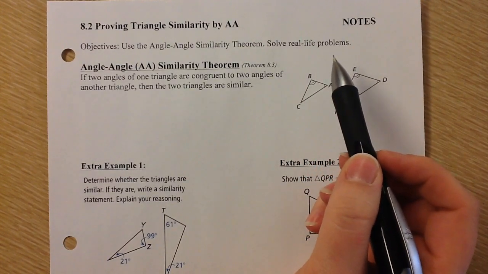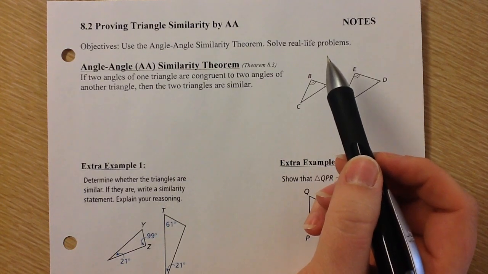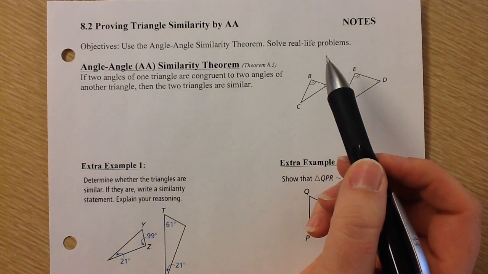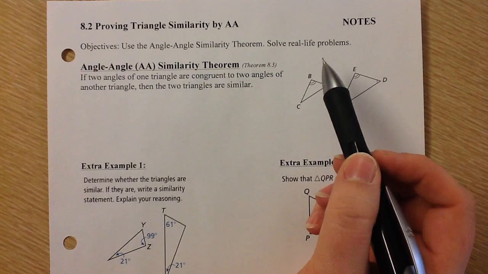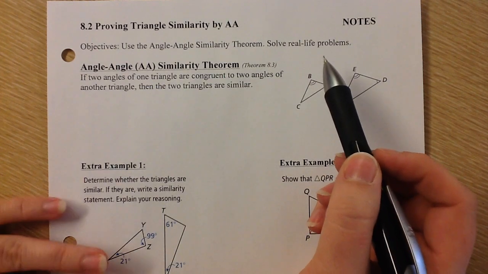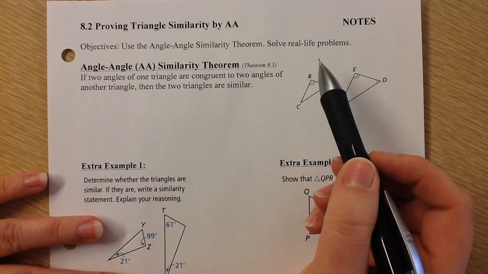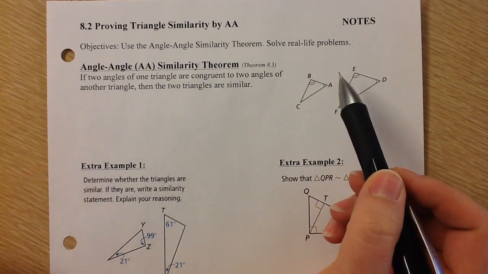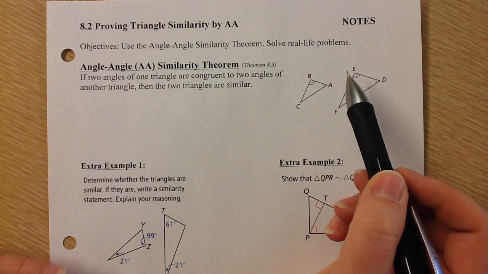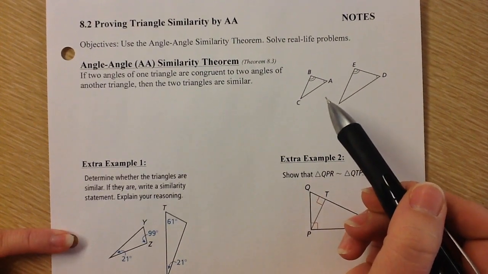In the last section, 8.1, we talked about similar polygons, what that means as far as their side lengths, their perimeters, their areas, their angles. We know similar figures have congruent angles and proportional sides. But we haven't really talked about how we go about proving two things are similar. So today we're going to learn one theorem for proving two triangles are similar.